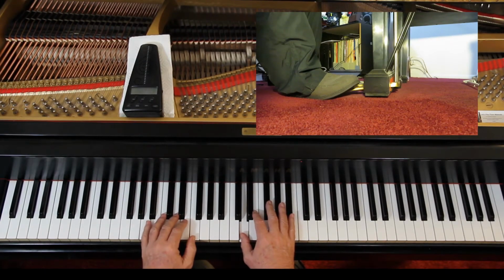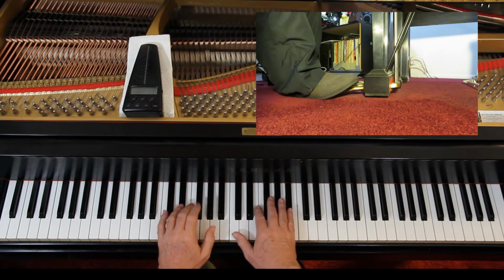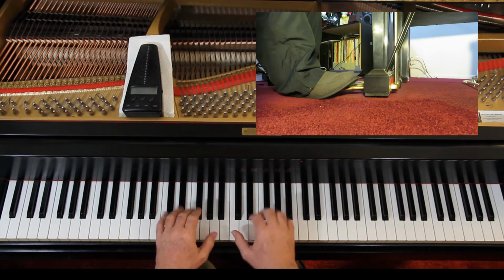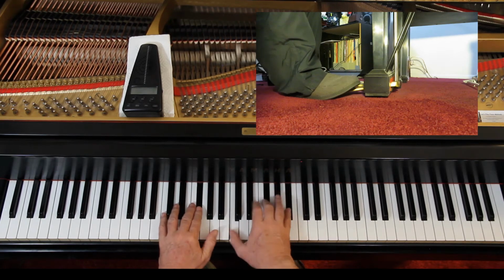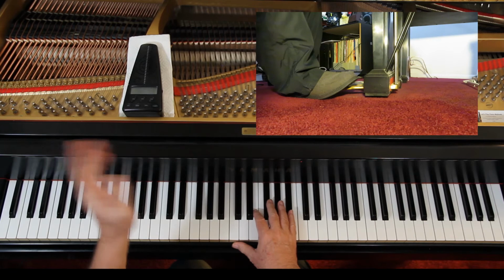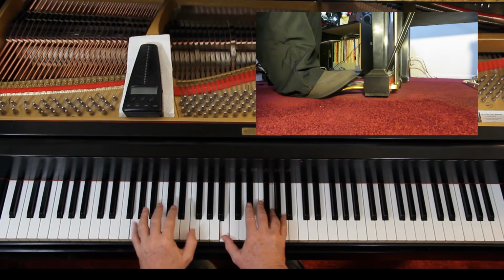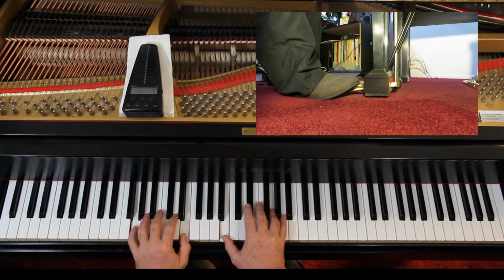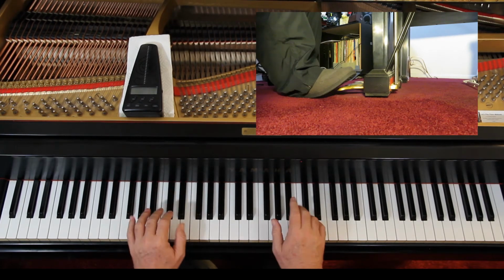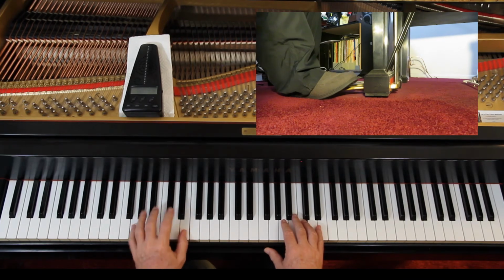I can pedal that. And I can pedal this because otherwise there's a... See, to connect those, I pretty much have to pedal them. And again, I'm pedaling with this left hand.